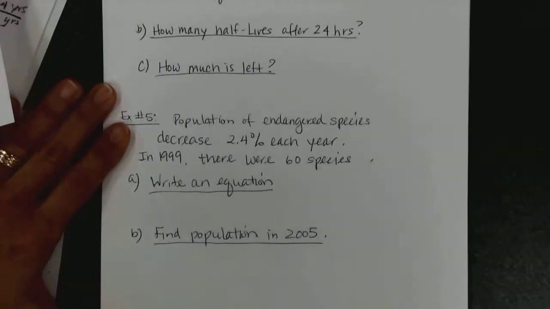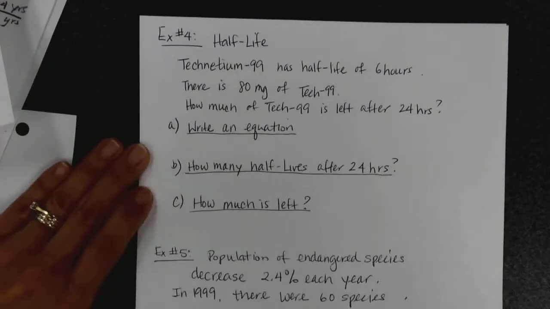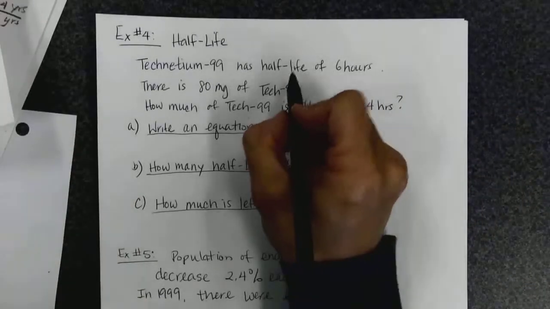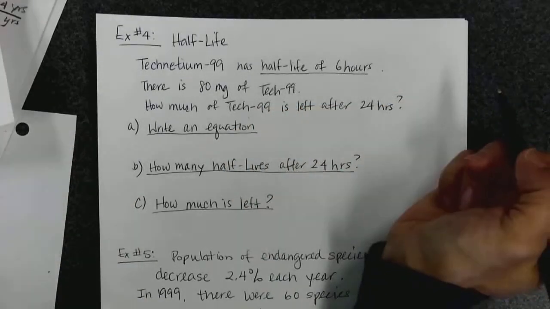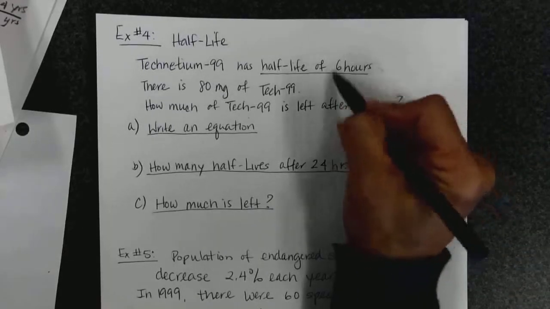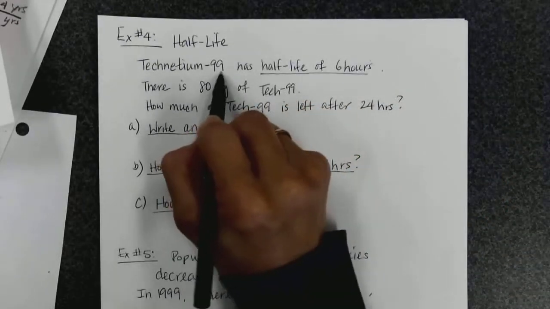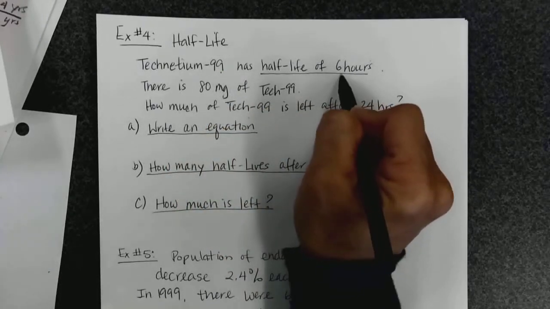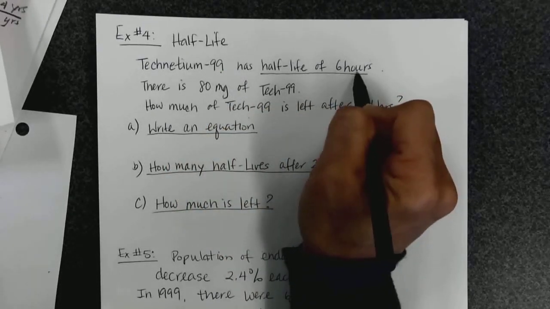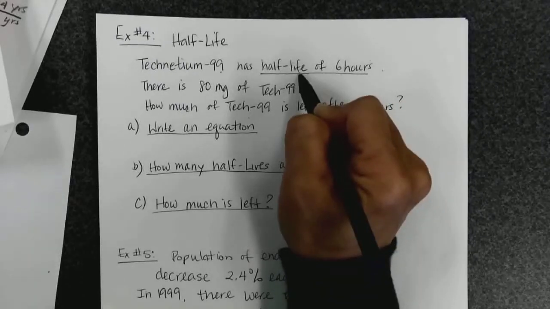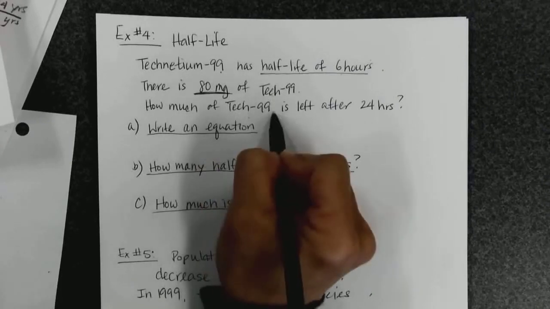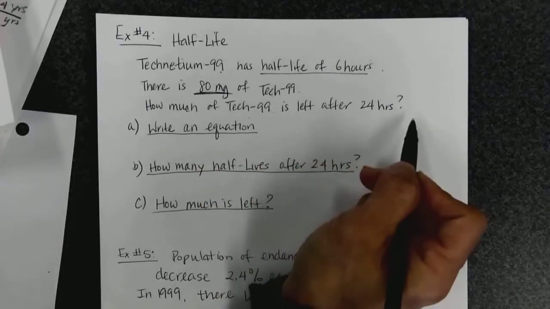In example number 4, we're going to talk about half-life. Chemists use this when they're dealing with chemical compounds. What half-life means is that every 6 hours, the amount of chemical that we have cuts in half. So if there's 80 milligrams of this compound, I want to know how much is there after 24 hours.